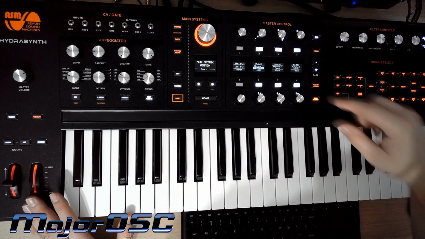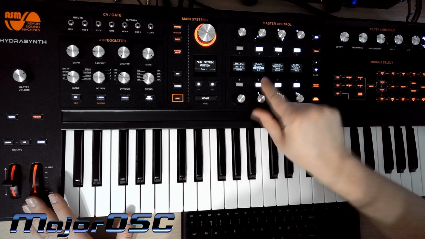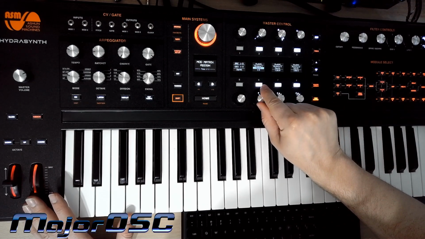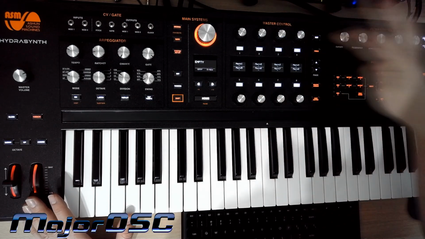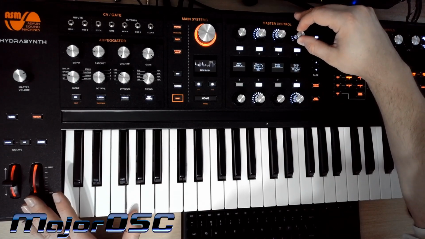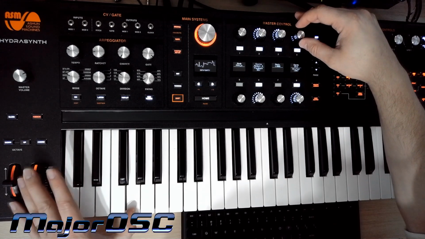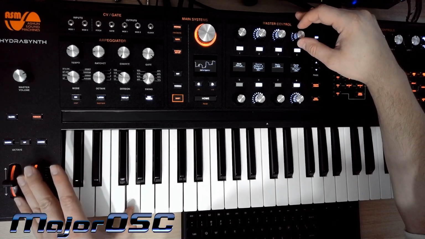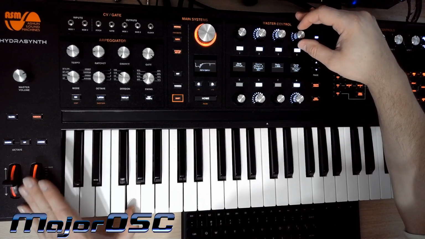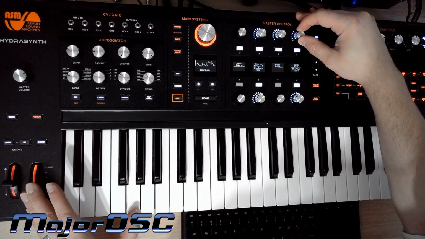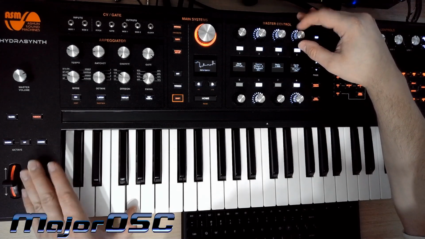Another thing you could do is just turn this off. You don't have to modulate the FM. You could just do this. Just keep it turned up. Look at all that crazy shit, man.